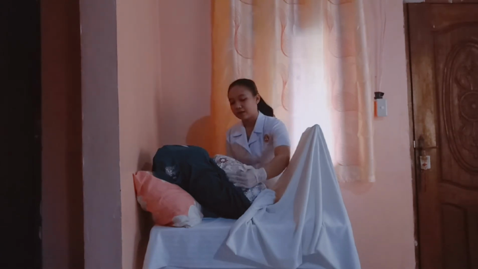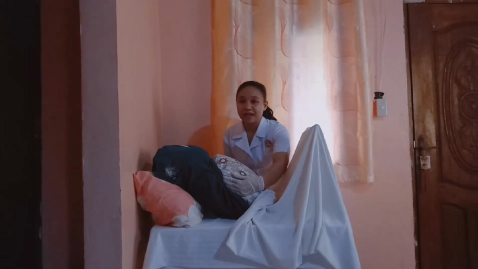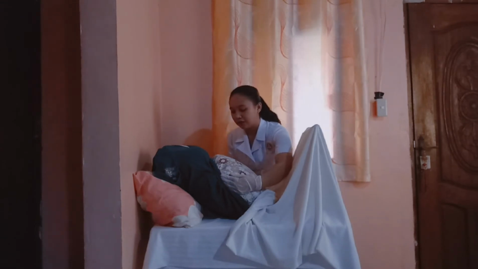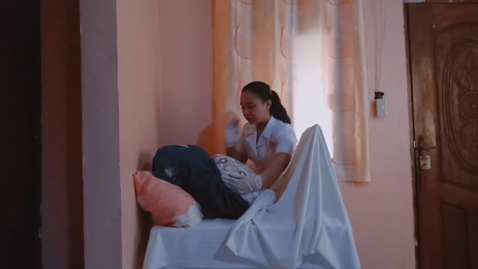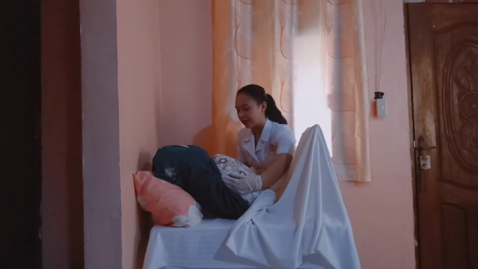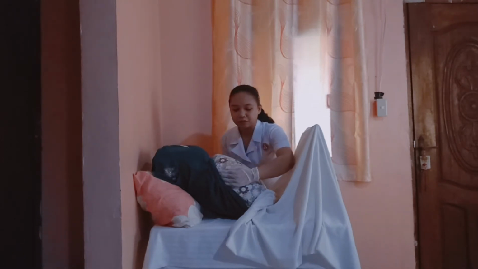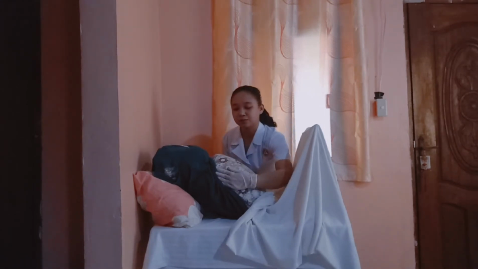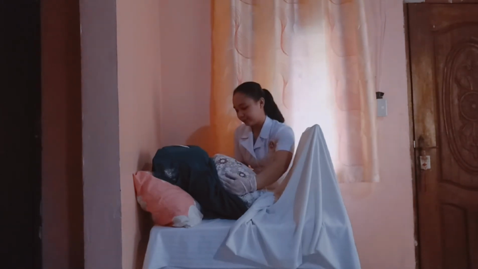Now let's place both hands at both sides of the abdomen, and by doing this, you need to apply gentle pressure, and then you need to move. You need to keep one hand at the abdomen while moving the other hand from the top to the bottom. It's like this. Then after that, you need to keep this one again at the abdomen, and then do it at the other side.